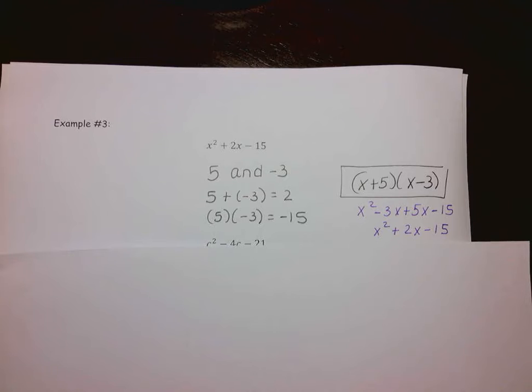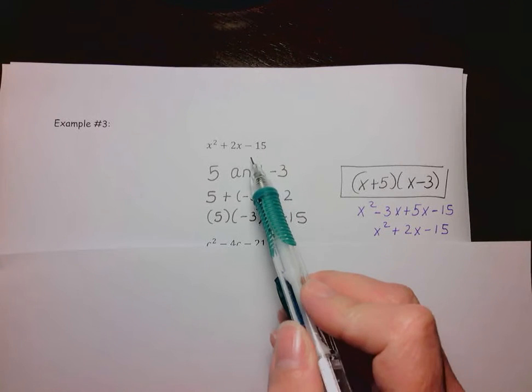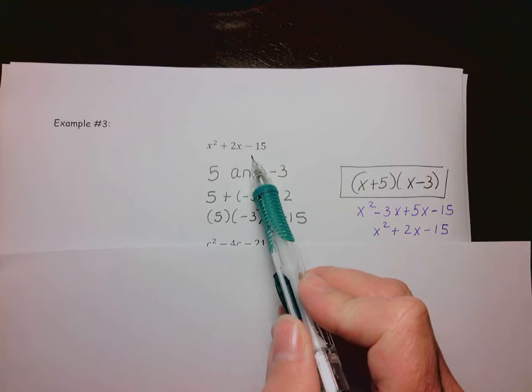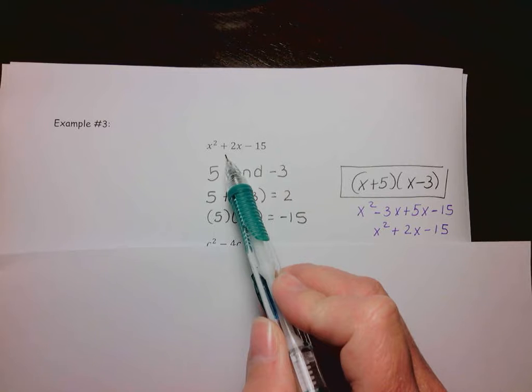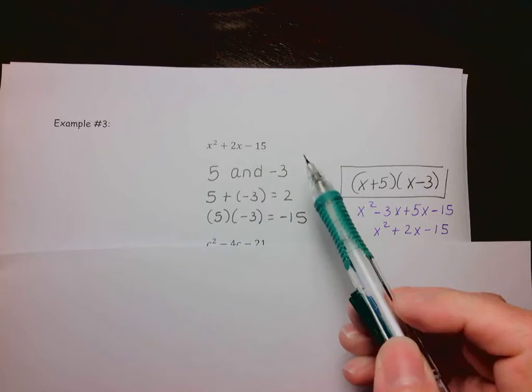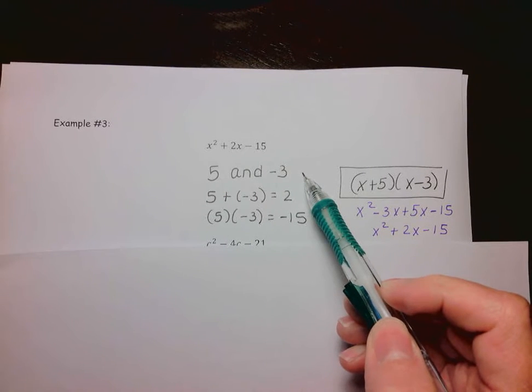Example number 3, x squared plus 2x minus 15. What are the factors of negative 15 that add up to positive 2? 5 and negative 3. Now notice I have a positive 5 and a negative 3.